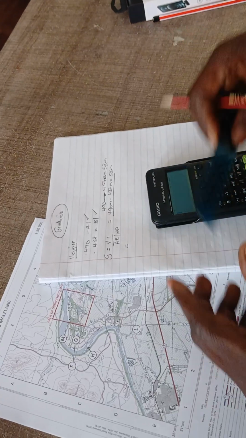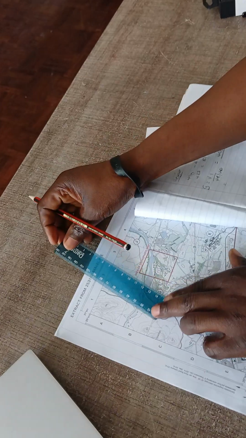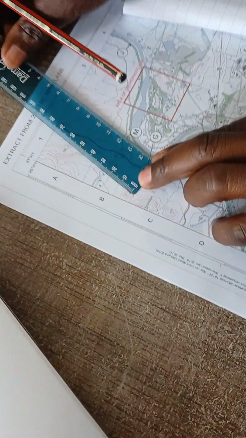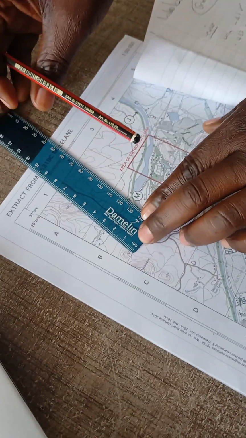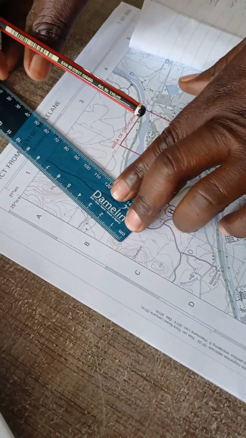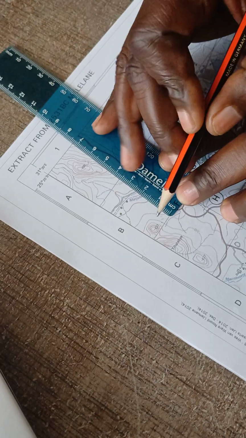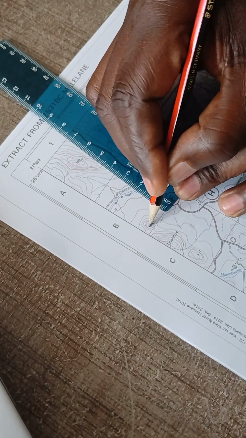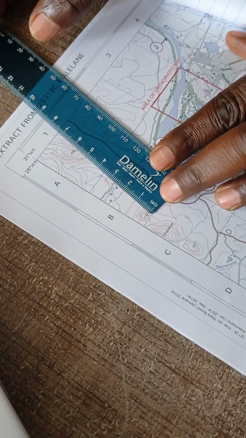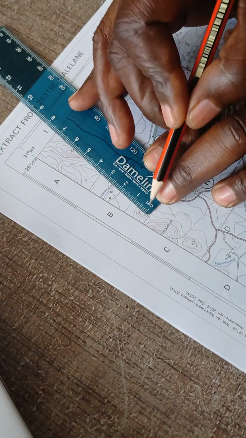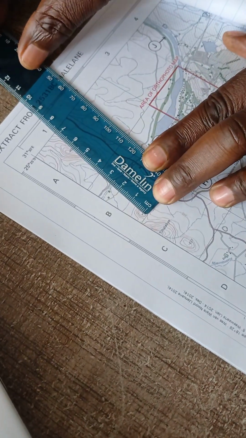Our horizontal equivalent or horizontal distance is the same thing. So what do we do now? You take your ruler and connect the two spot heights, the two points. From your 437, this is where it starts, up to where our 490 is. You can see this is our 437 in B1 and this is our 490 in A1. We are going to measure the map distance between these two spot heights. You can see I'm starting at exactly 0, where it starts. Then where is it ending?